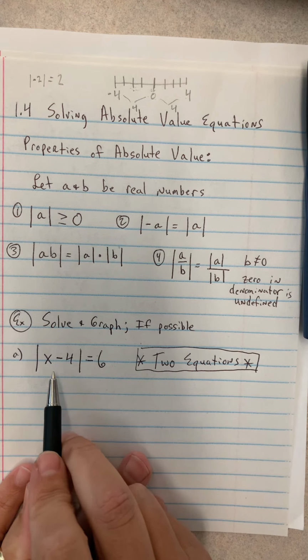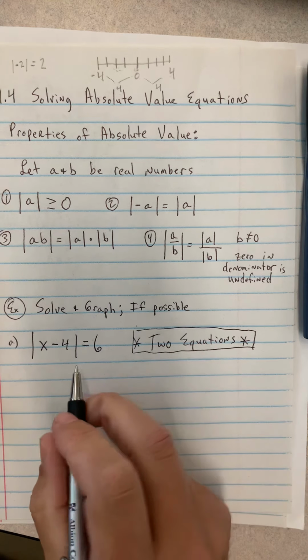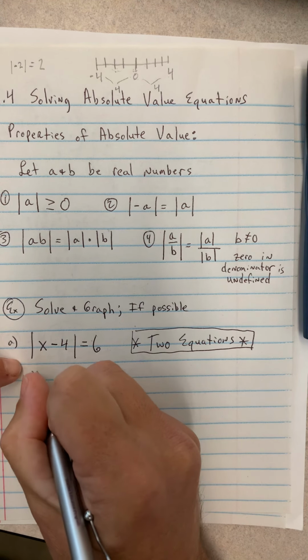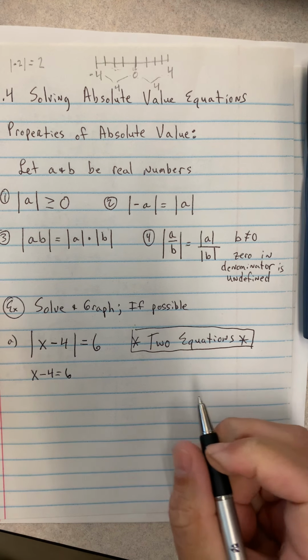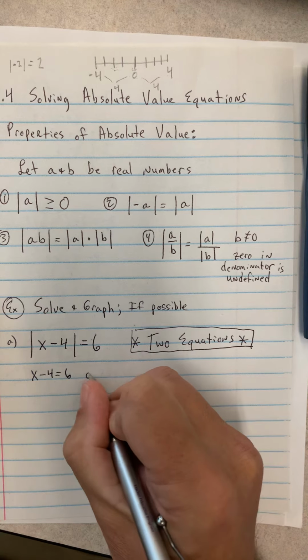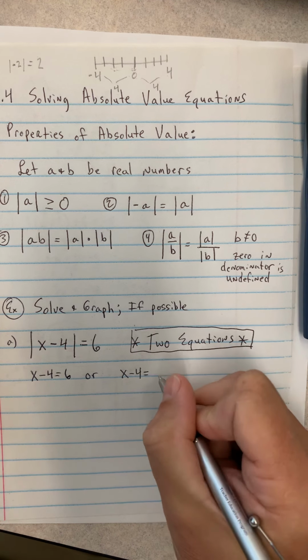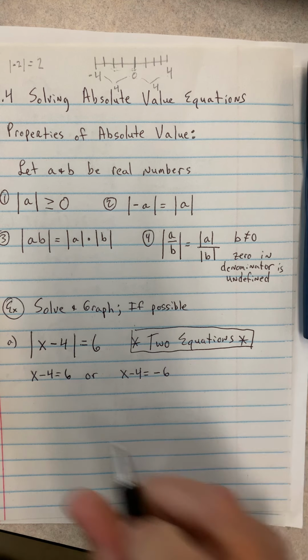And I have to find out what would make this inside 6 or -6. Here's how we set up our 2 equations. The first one, I just drop my absolute value symbols. X minus 4 is equal to 6. Or that x minus 4, we said, could also equal a -6.